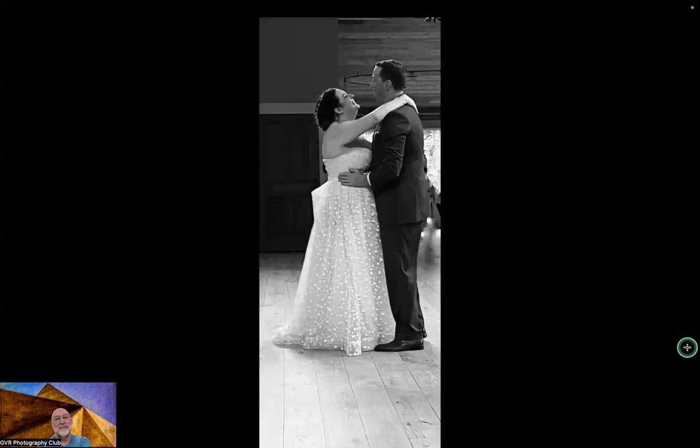Bride and groom, converted it into black and white. The only thing I don't like about Snapseed is their healing tool. It just does not work well. That's why I need to change this into Lightroom. And I'd probably crop it even more.